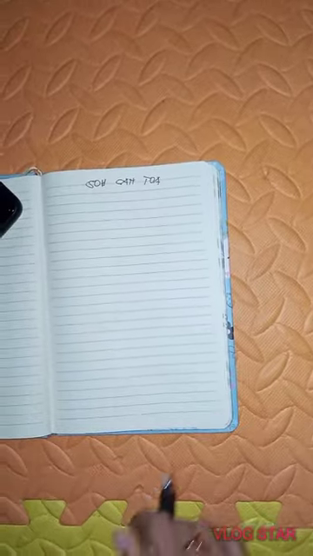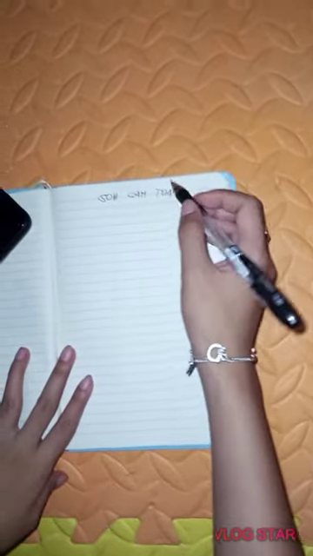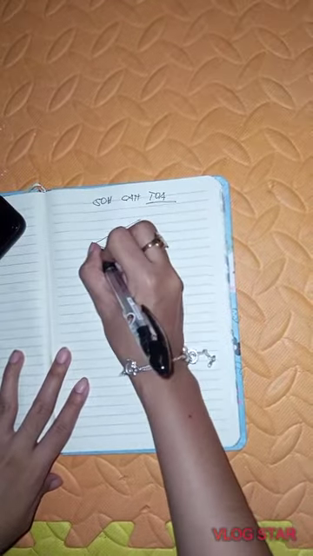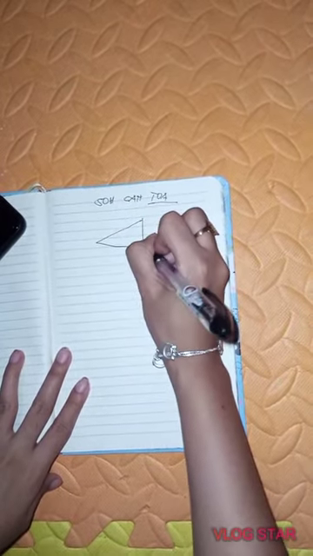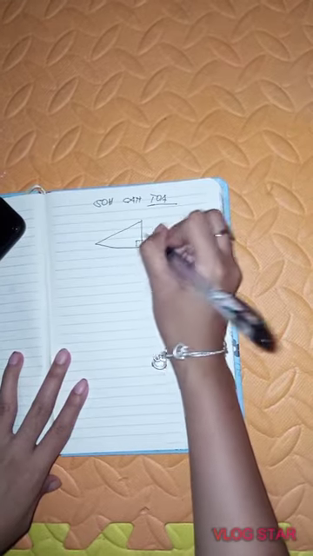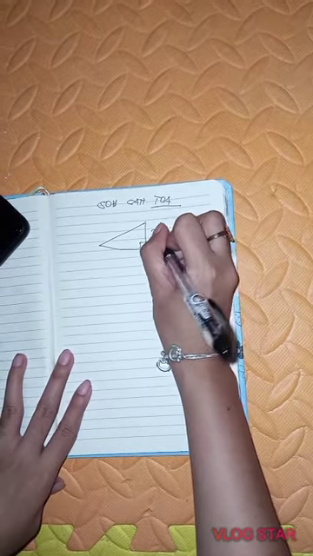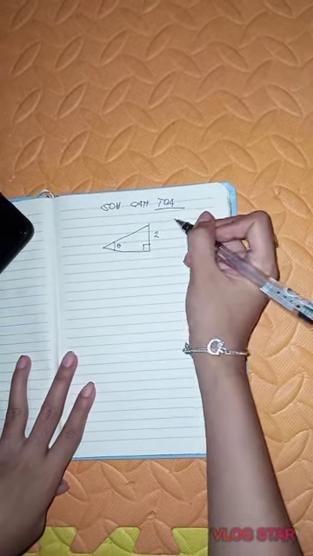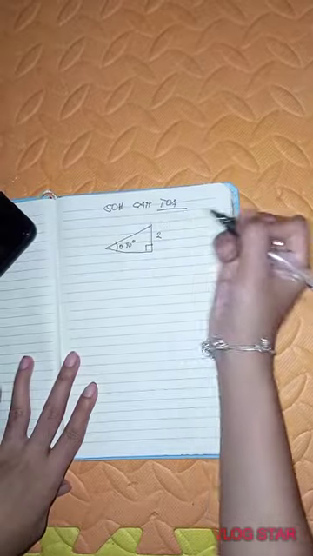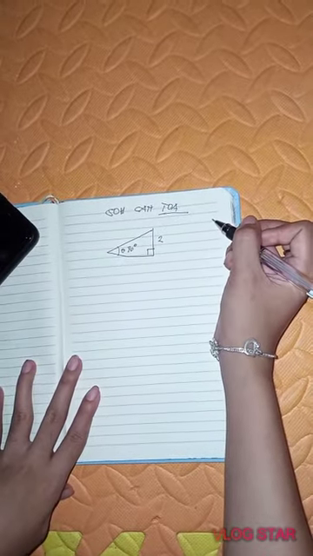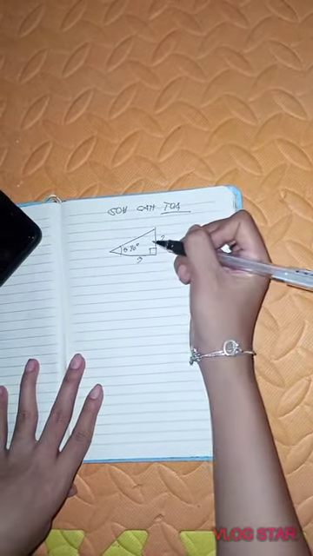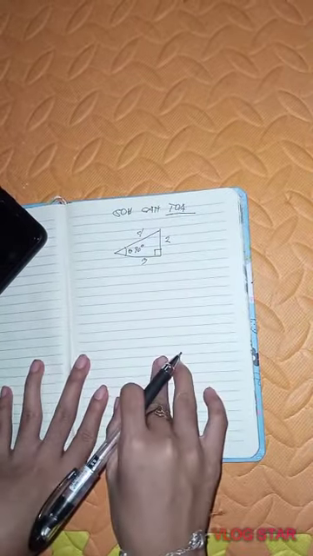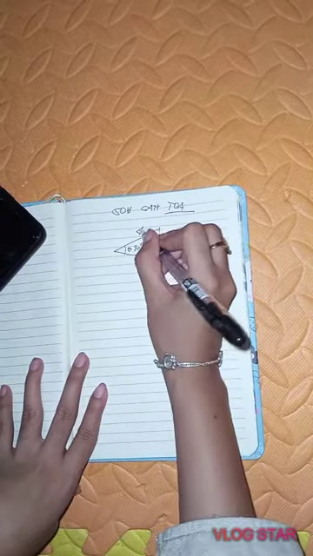So let's do the last equation. We have the TOA. In TOA, still our figure is this. The value of our opposite is 2, the value of our theta is 40 degrees, the value of our adjacent is 3, and the value of our hypotenuse is 4.